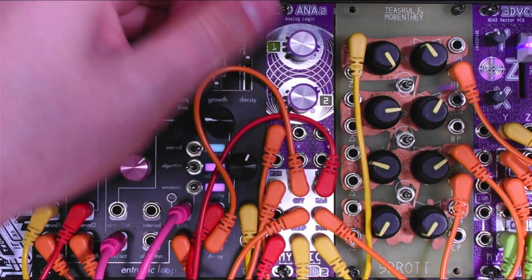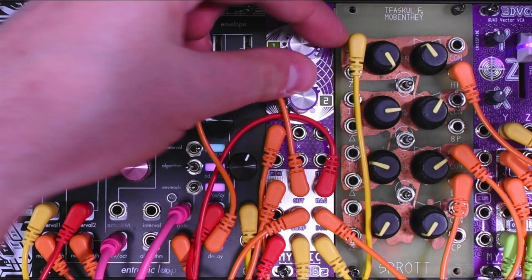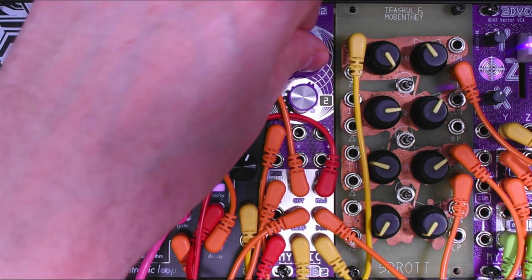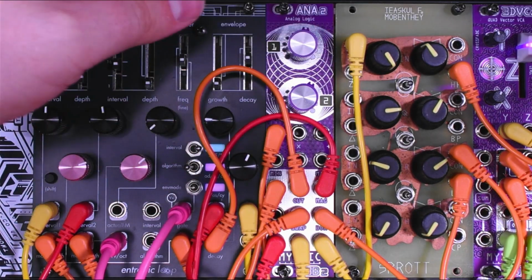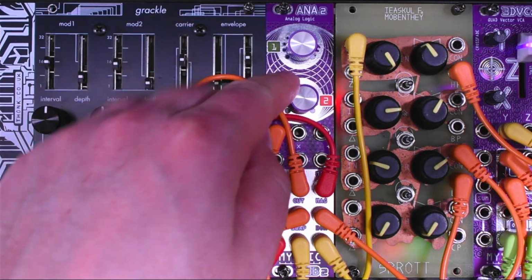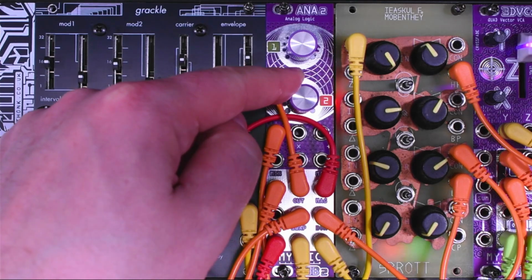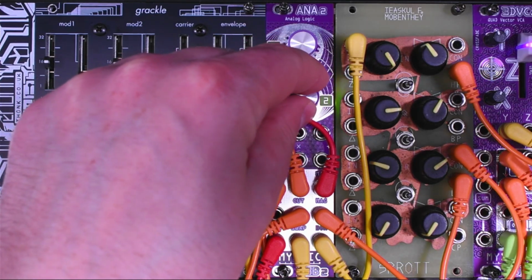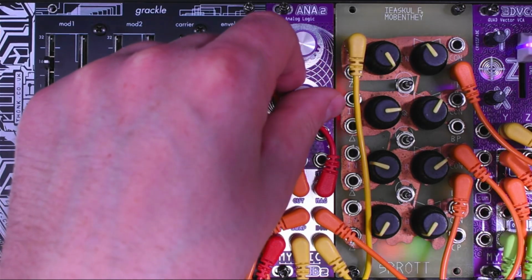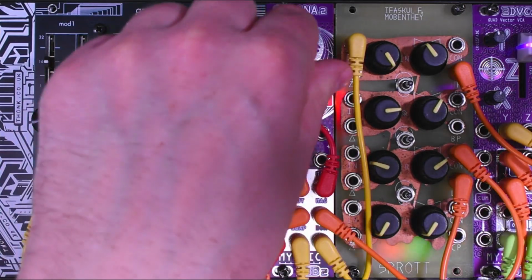You can hear we're just using Anna in order to get all of this behavior, right? We're able to get into sort of normal, somewhat pretty territory, and then just really quickly go into crazy download-your-brain-to-the-matrix kind of sounds, right? And again, with this knob being just a static voltage, we get to control the overall offset of all of these modulation sources at once.